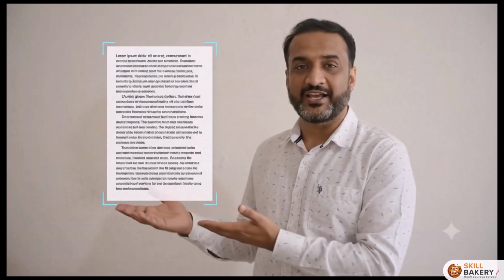Hi everyone, welcome to day 11. Today we'll learn about chunking. This is how we split large documents into small pieces. We must also keep a small overlap. Let's see how it works.